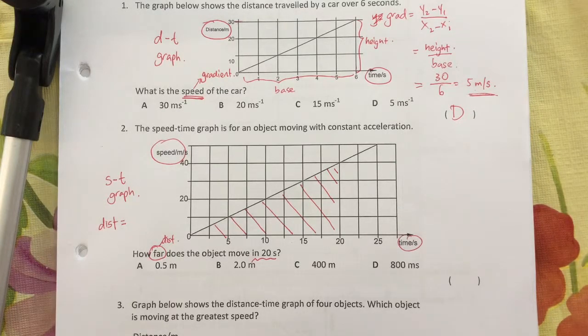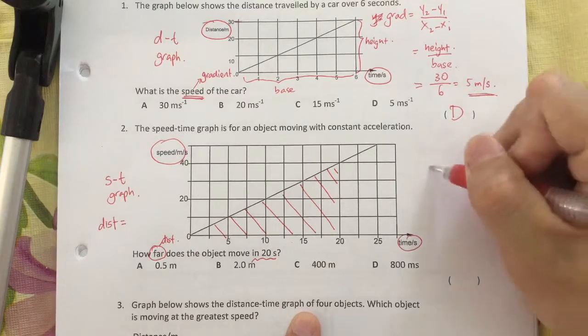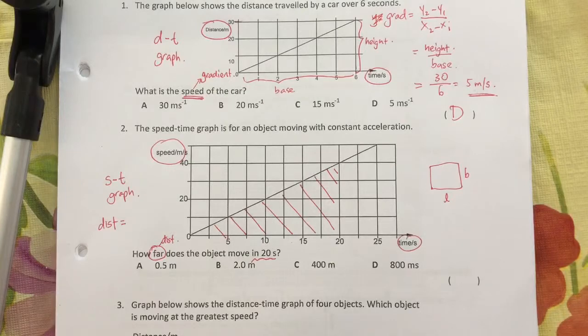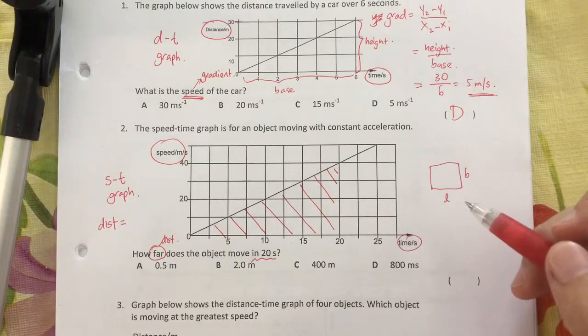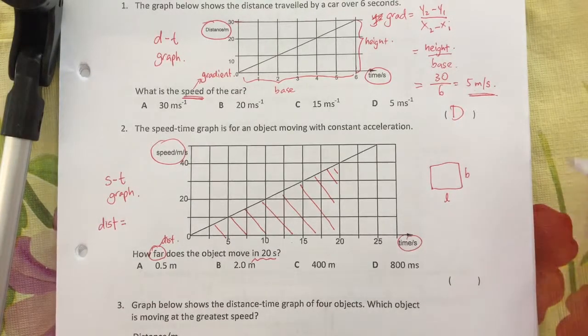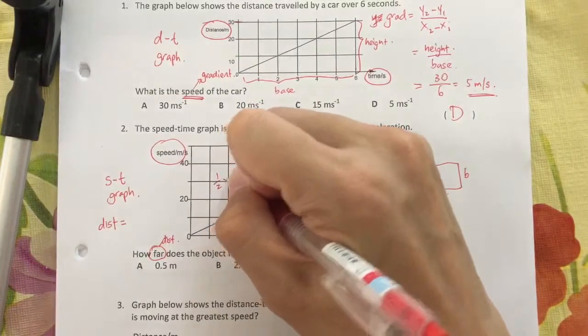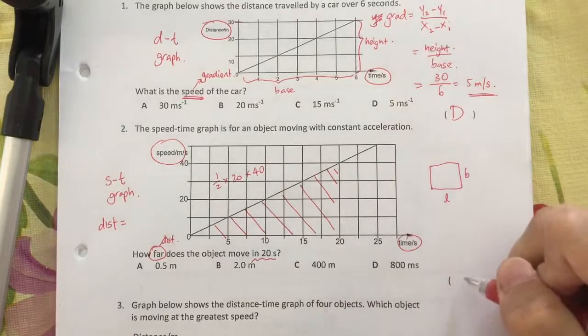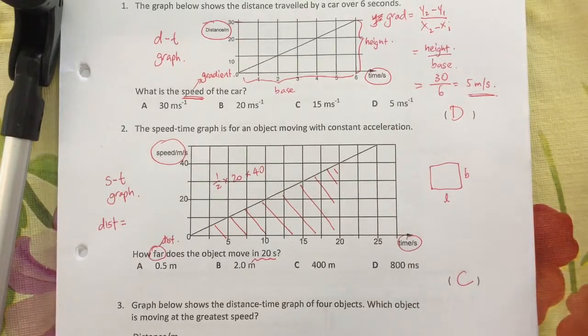So very simple. Who doesn't know how to find area of a triangle? Hafiz, you should know, right? How to find area? For a rectangle, it's length times breadth. What about for a triangle? Half base times height. Very good. So half times 20 times 40. The answer is 400 meters.